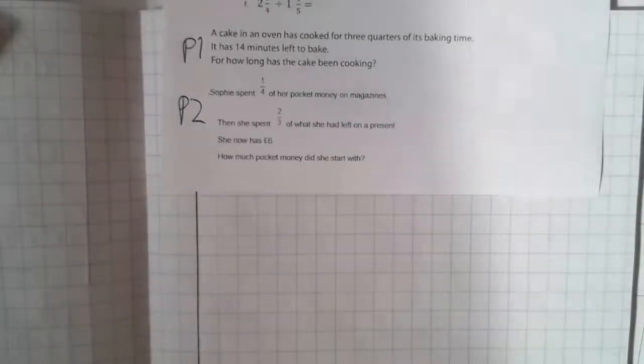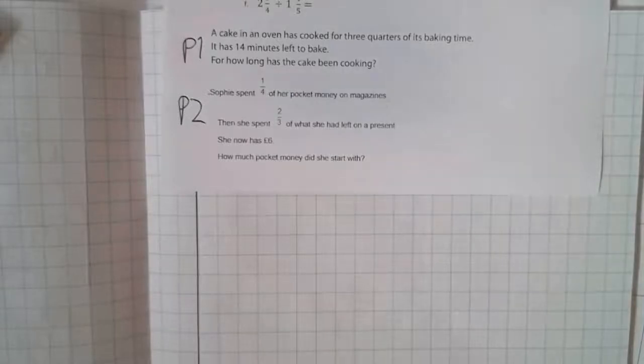All right. Problem solving question 1. A cake in an oven has cooked for 3/4 of its baking time. It has 14 minutes left to bake. For how long has the cake been cooking?